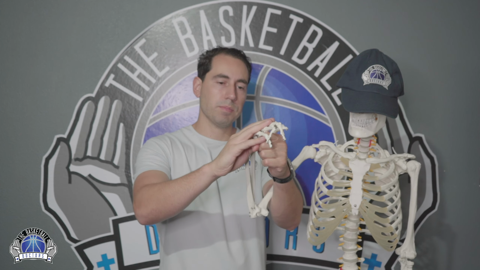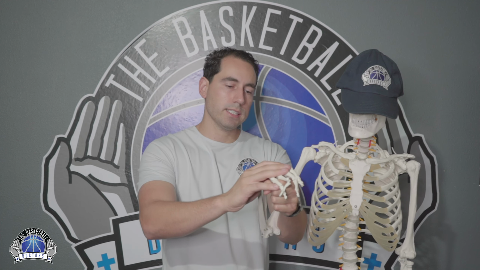The second one is more of a traumatic injury. We're talking about the shoulder subluxation. A lot of the times, I'm going to try to swipe the ball, it's going up, my arm, I don't have enough strength, and the thing gets overpowered, my shoulder subluxes.